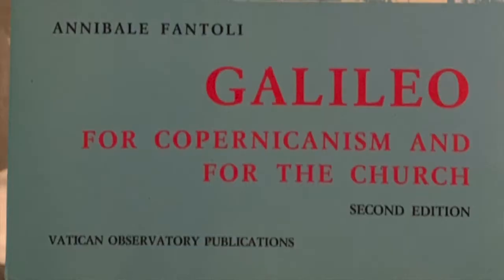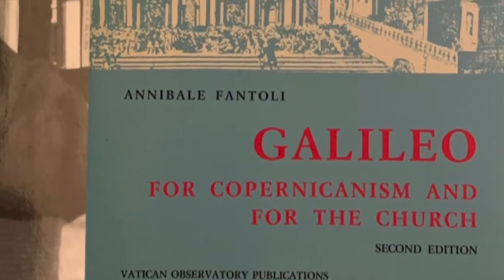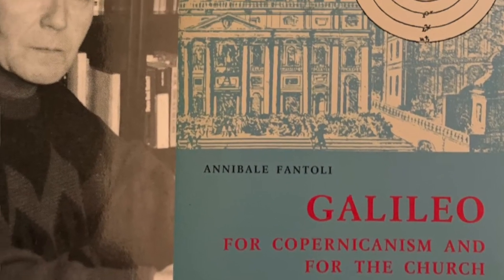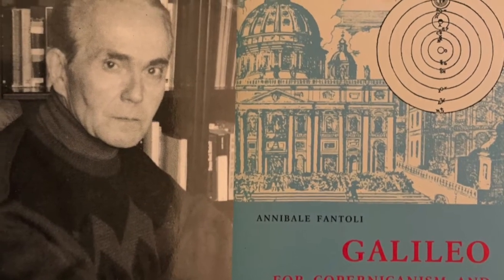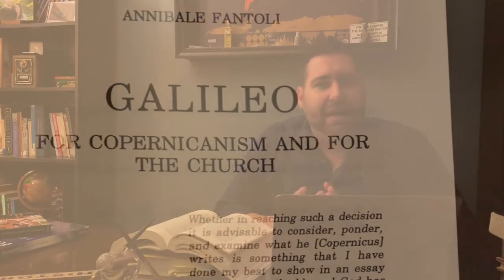All right, so now I want to talk about origin, purpose, content, value, and limitations, but looking at a secondary source instead of a primary source. So here we have a book called Galileo for Copernicanism and for the Church. The author has spent his life studying the scientific revolution, studying Galileo. It was published in 1994.